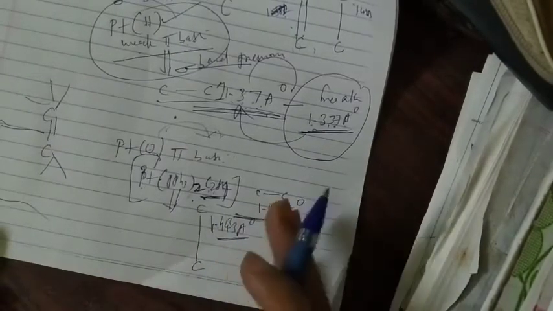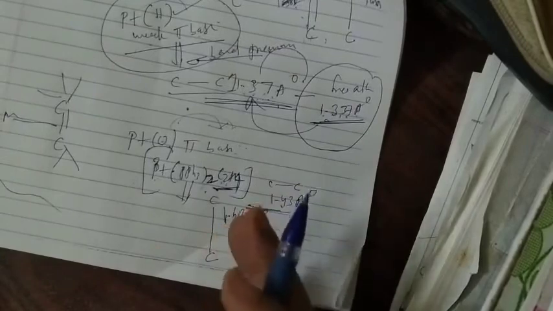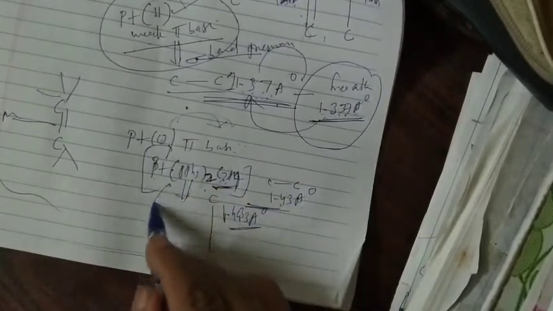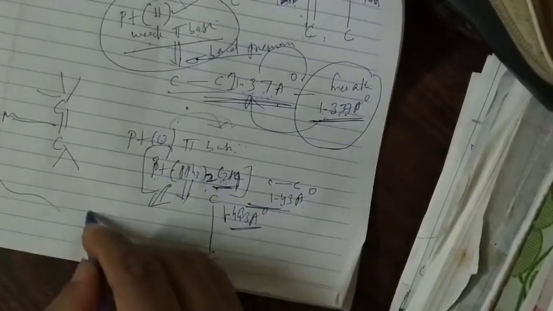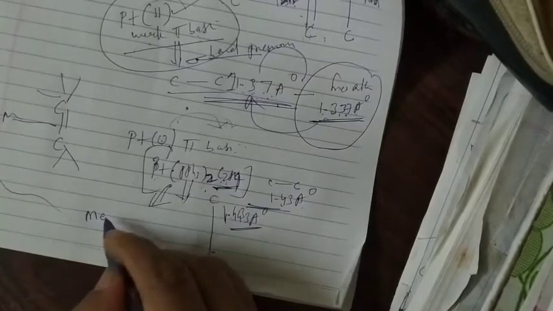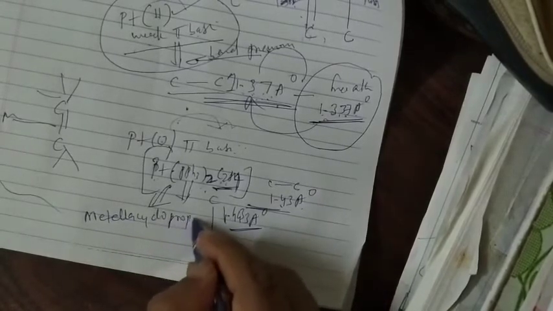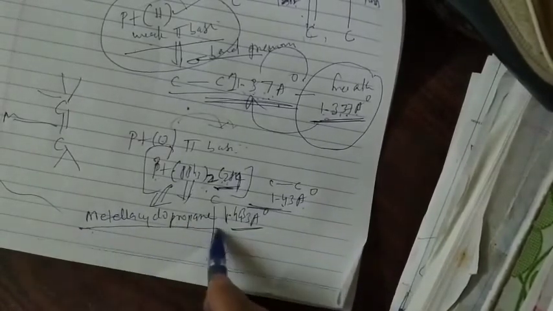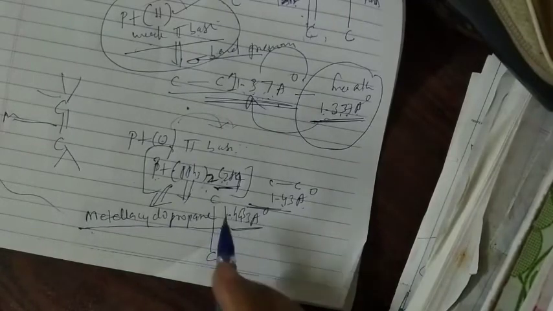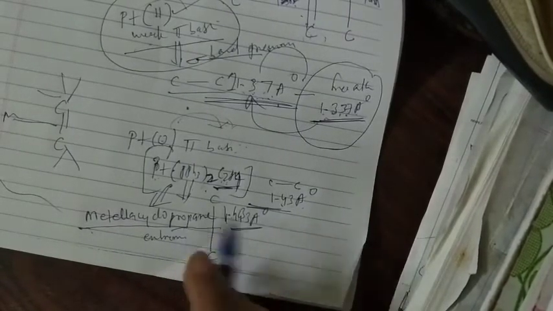And 1.43 Angstroms means what? In this case, the system approaches a very new word here, metallocyclopropane. So we write it as metallocyclopropane. This is the extreme case. Whenever there is very good donation of electrons from the metal, it is going to approach the metallocyclopropane model. The extreme case we say here.